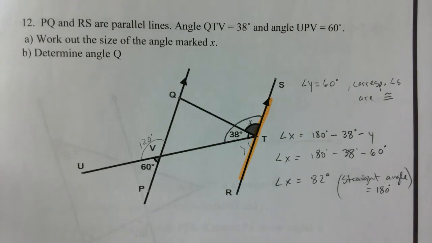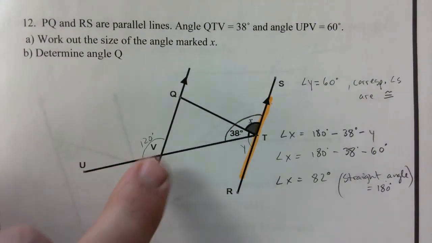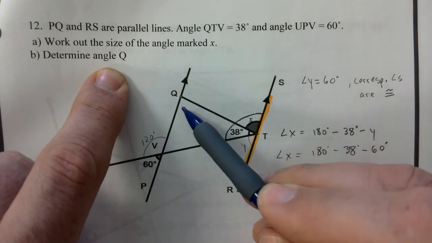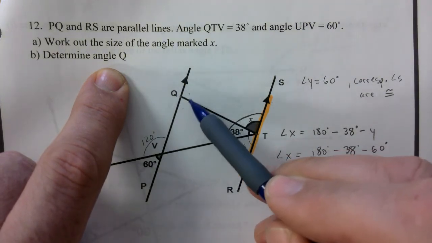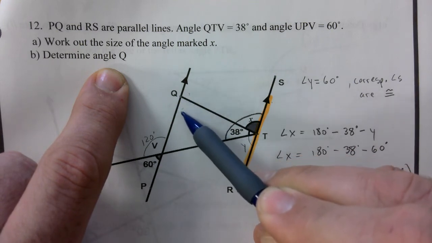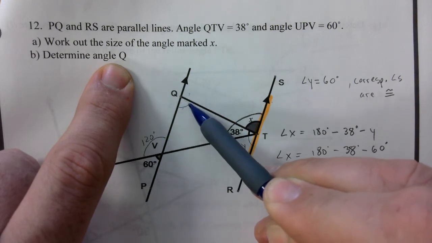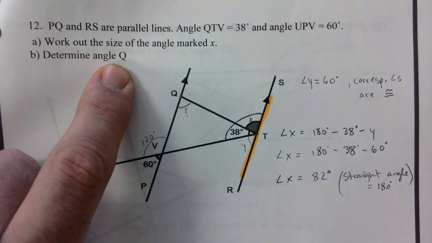Whatever works for you. Determine angle Q. I find this vague because Q has at least two, never mind the straight angle. It has two. I think they mean this one right here. So this is the one that they have a question about.